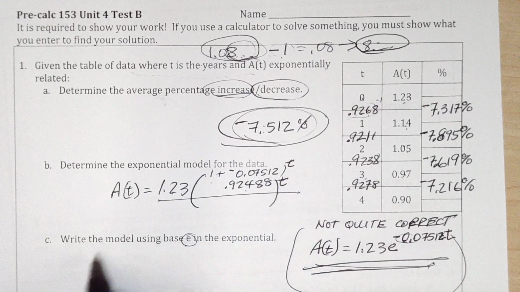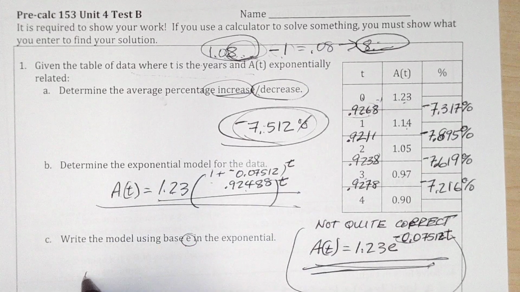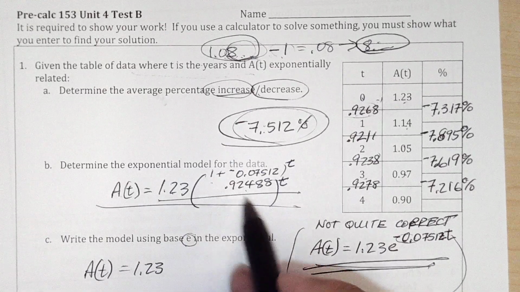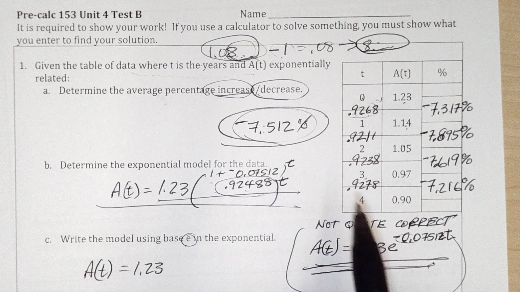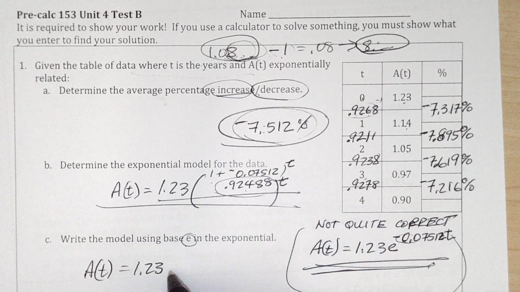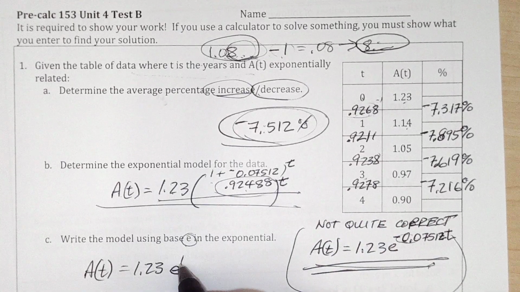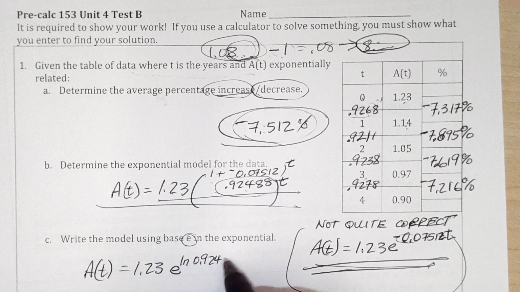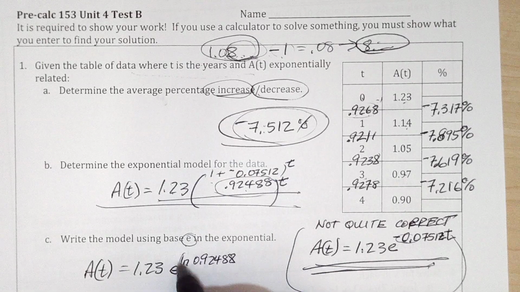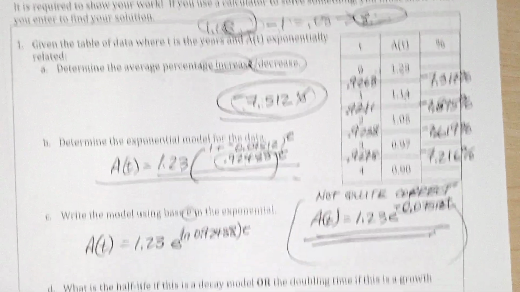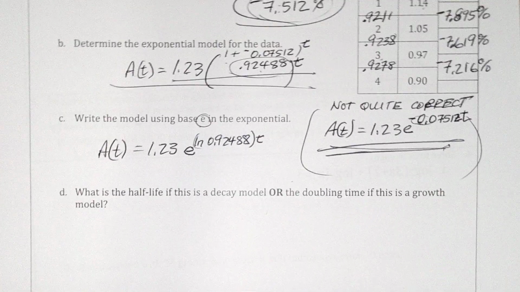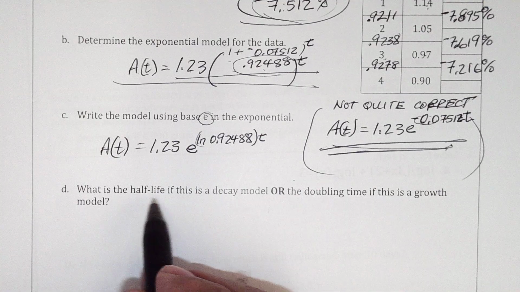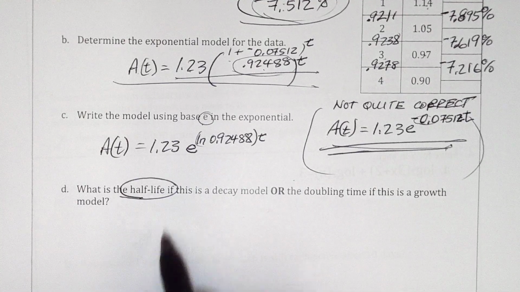If we want to just go straight to the same model as this, we'd be A of t equals 1.23. We would just rewrite this decimal as a power of e. e to the ln 0.92488 times t. So now, this is a decay model, so I'm doing a half-life.